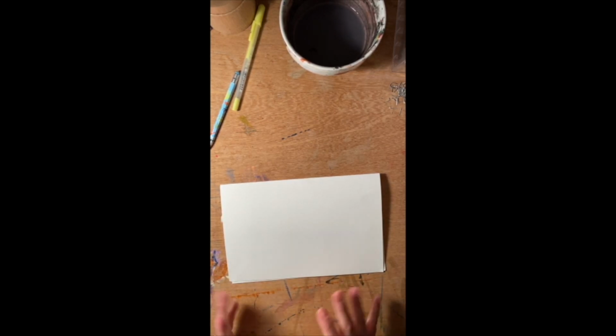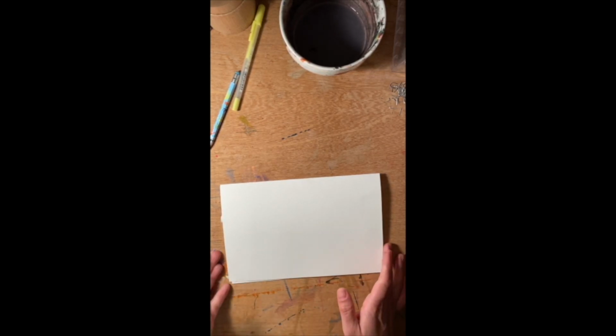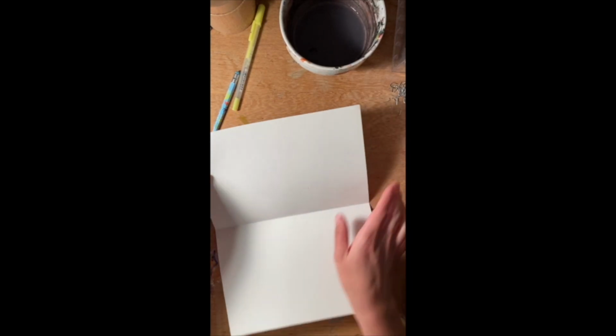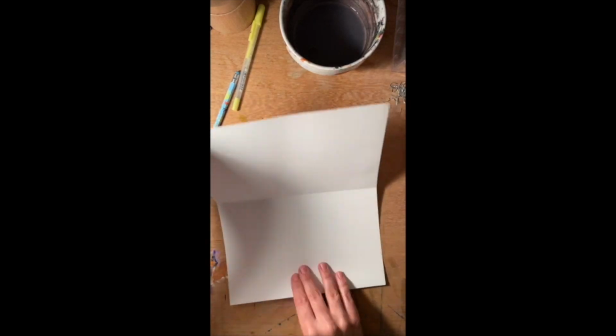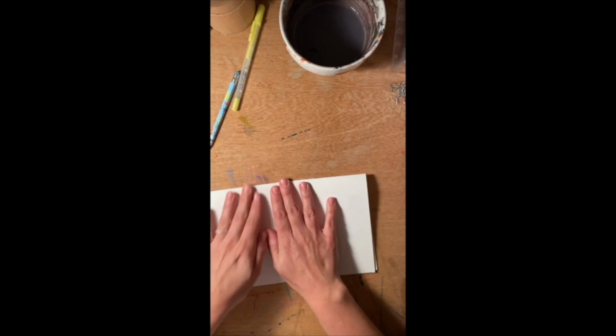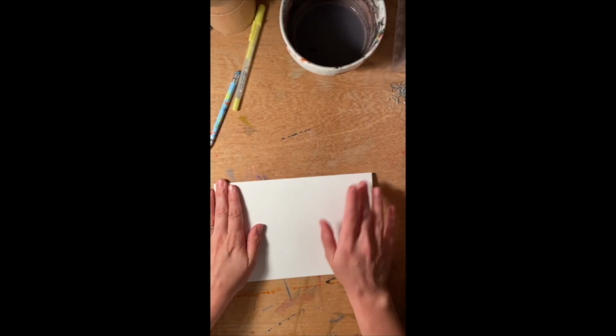All right, I folded my paper in half. Notice I did not fold it skinny like that. I folded it top to bottom, kind of like a greeting card.